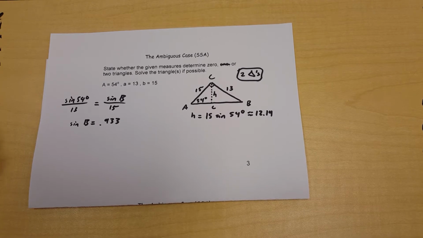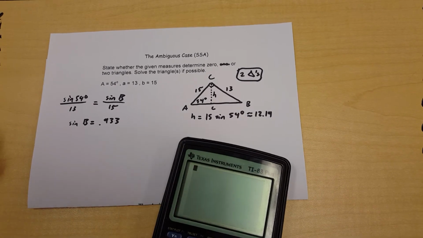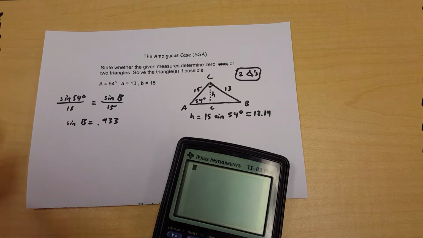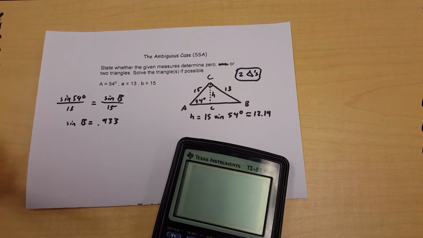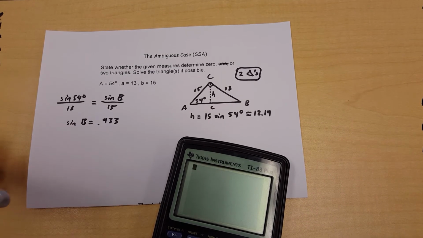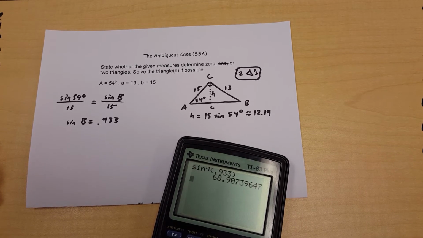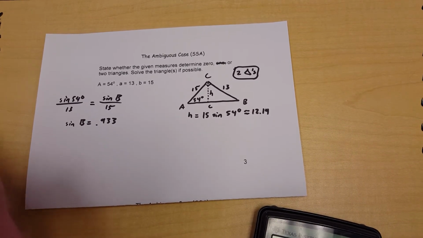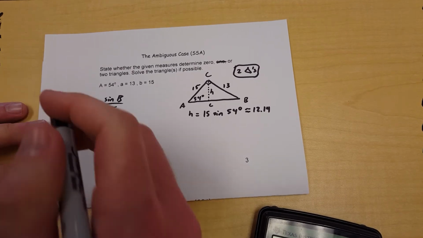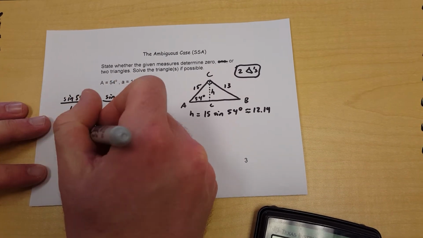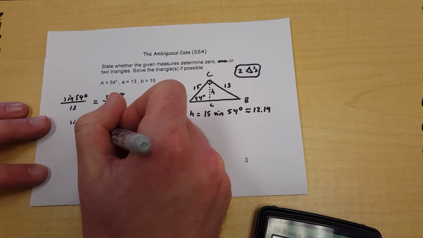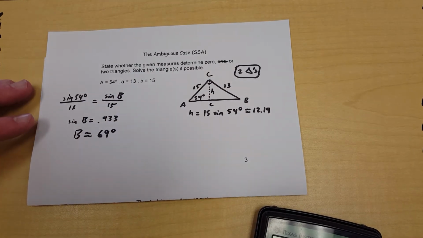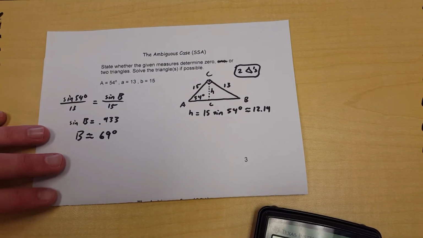Now at this point we're going to be splitting the problem into two places, but we'll just go with the one that we know, just so we can do it right in the calculator for now. We'll split it off afterwards and see what happens here. So we're going to start with just the sine inverse of 0.933. Again, we're in degree mode, and it looks like we're really close here to 69 degrees. So we're just going to call big B about 69 degrees. Just for simplicity, we'll have it rounded to the nearest whole number.